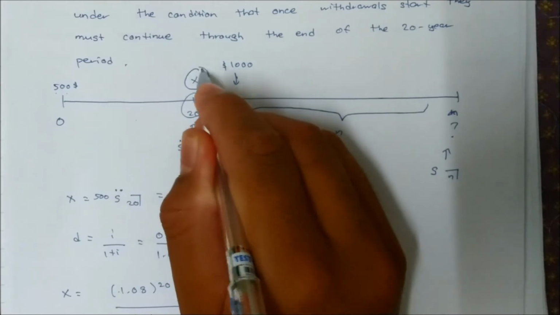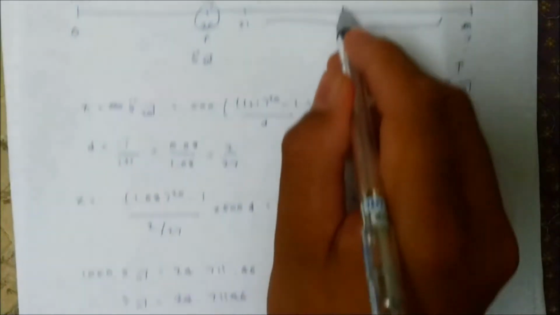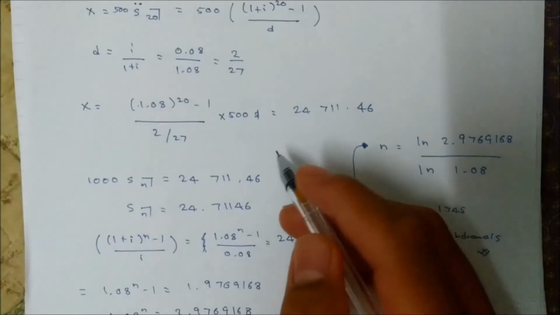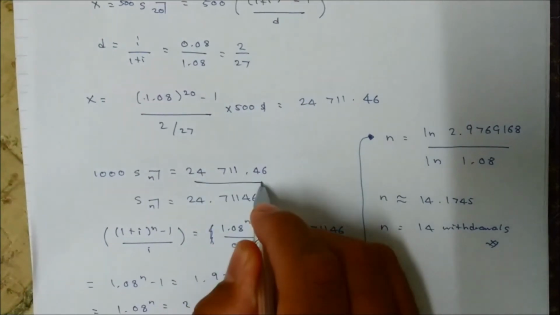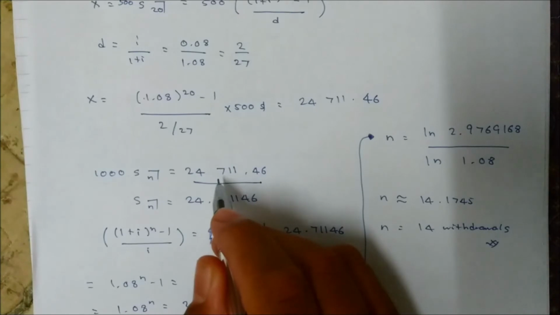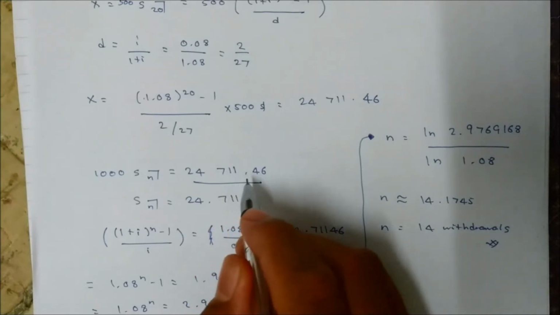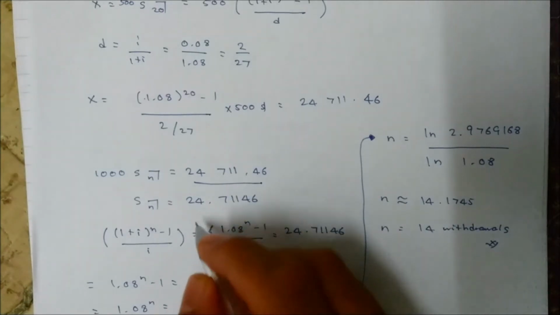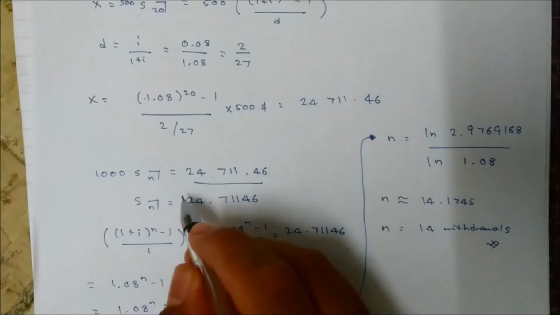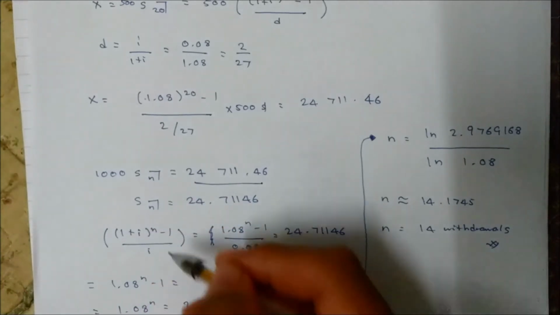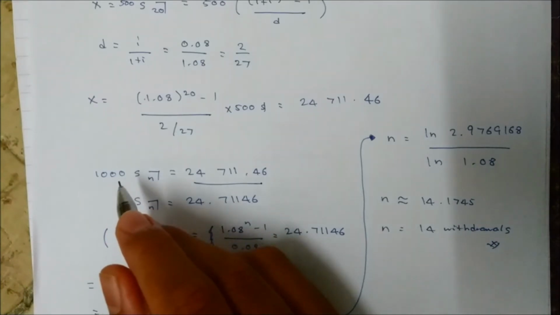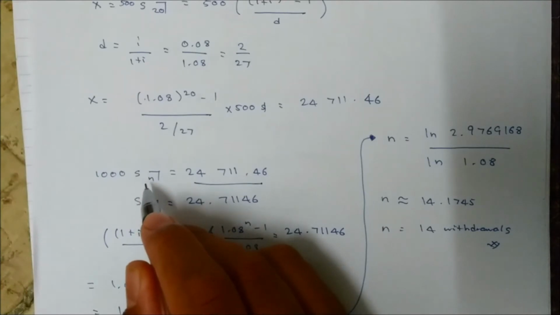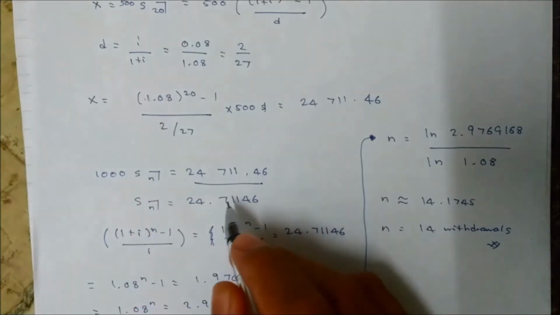Based on the timeline here, the value that is accumulated will be used for the withdrawals. So we need to find the number of payments that can be made using this accumulated fund, which is $24,711.46. Since we are using accumulation here, we are going to use the formula of 1000, which is the series of payments made after year 20, times s angle n.